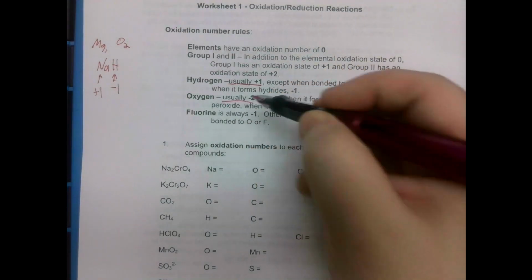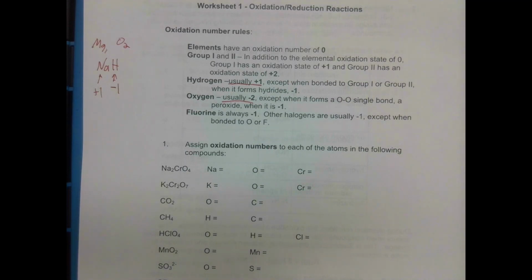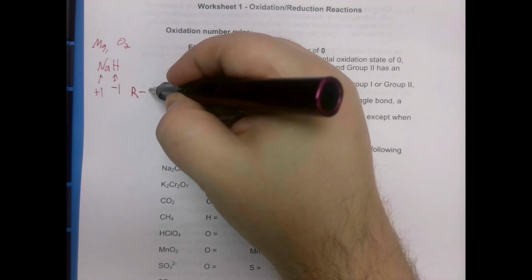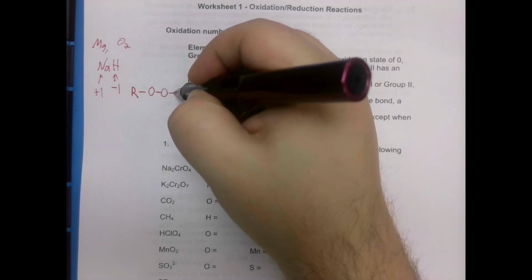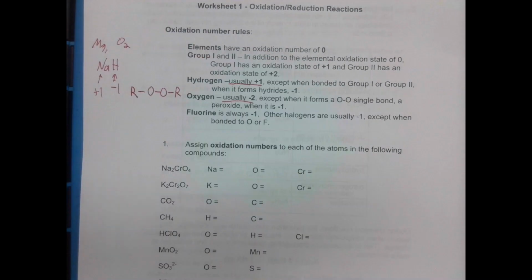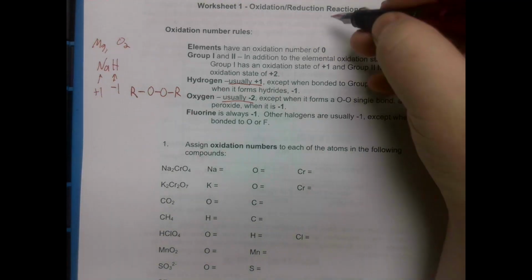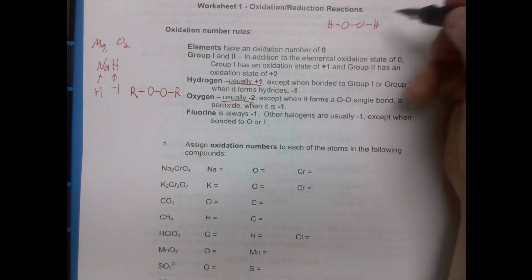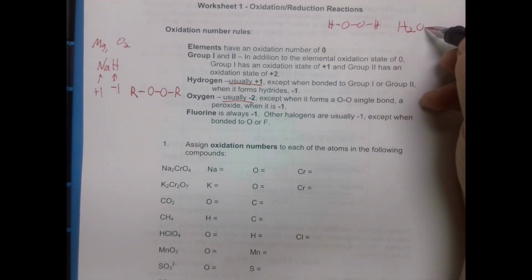Oxygen is usually -2. The only time you don't see it as -2 is if it's a peroxide. A peroxide is in the form of R-O-O-R. I should use X, but Wikipedia uses R, where R is some random chemical. The most common peroxide is hydrogen peroxide, with the formula H2O2.